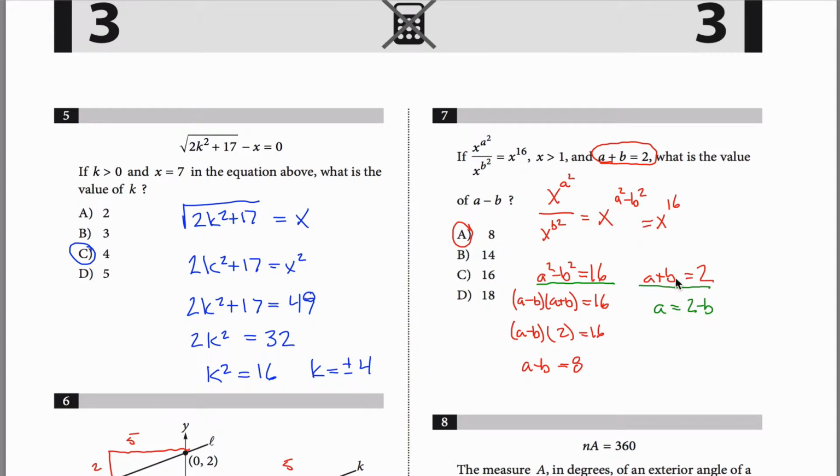Then you could plug that in here and get a. And then if you knew a and b, you could subtract them to get this answer. It'd be significantly more work. So I'm pretty sure this is what the test makers had in mind.